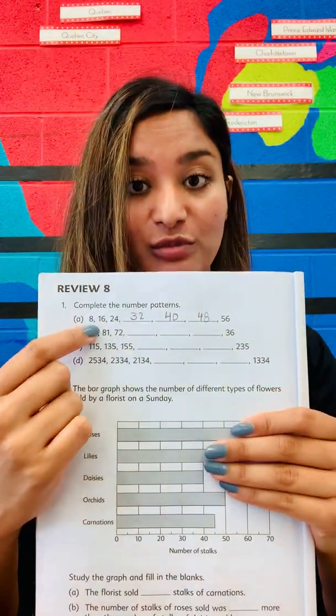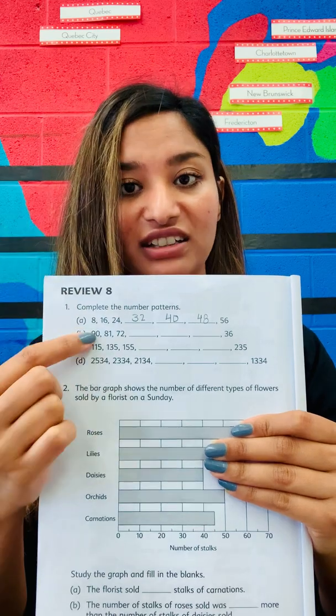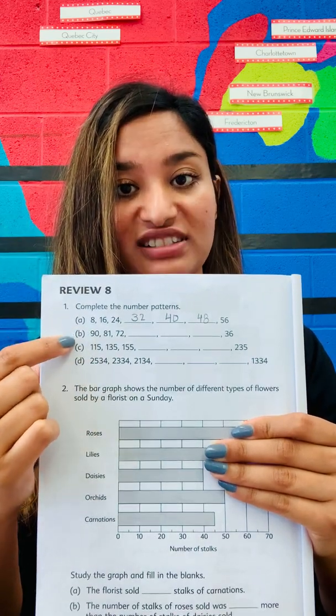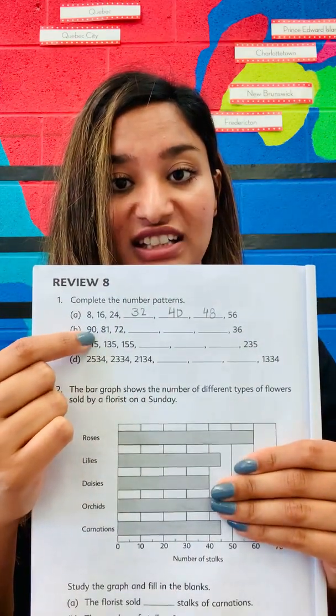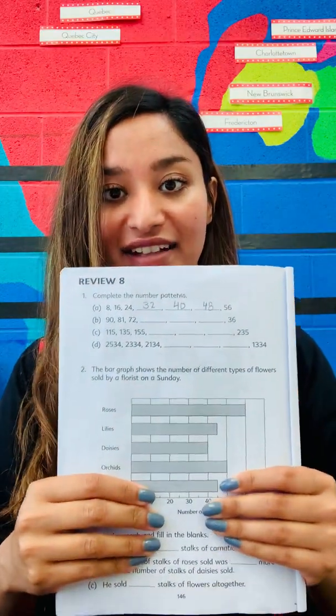You have 90, 89, 88, 87, 86, 85, 84, 83, 82, 81. What's the difference? 9, right? So 5, 6, 7, 8, 9. Out of 90, when we subtract 9, we get 81. So what is the difference between 81 and 72? 9 again.